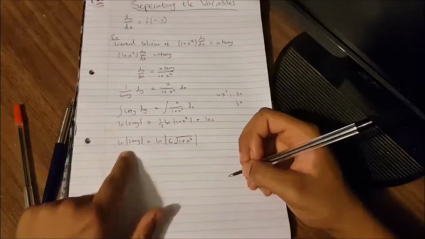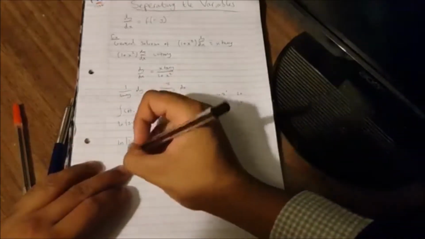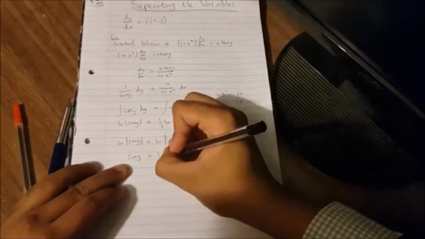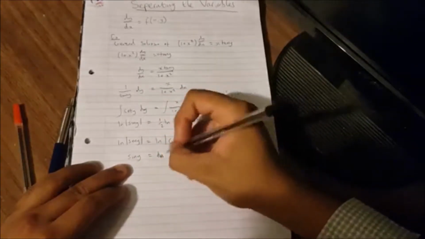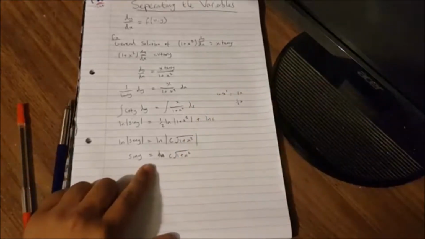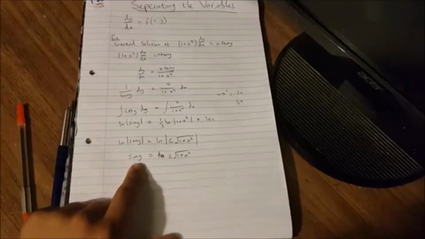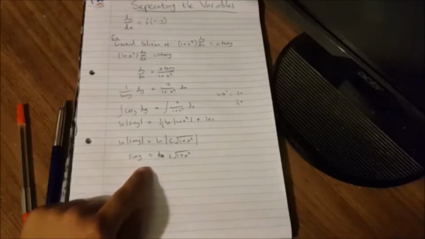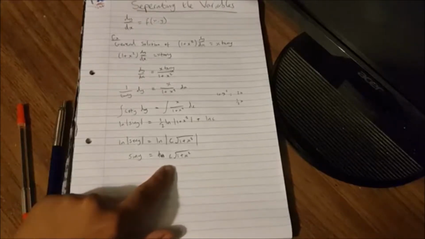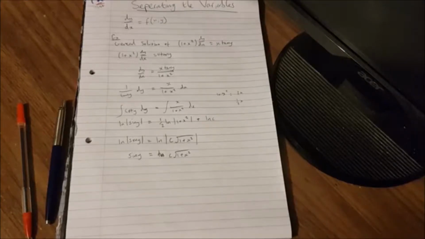So now we're going to eliminate the lns on both sides, so we end up with sin y is equal to c times the square root of 1 plus x squared. And we're just going to leave it like that. This is our general solution, because otherwise it will just be too complicated. You know, y equals arcsin of c times the square root. It's just hideous, and there's no point doing so.